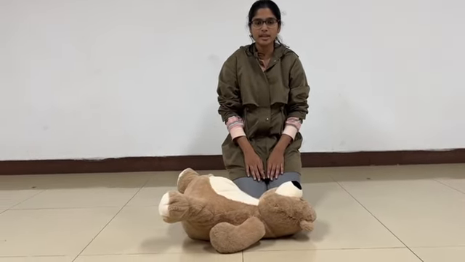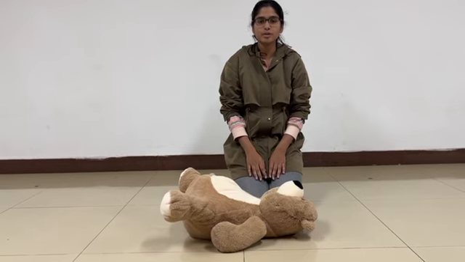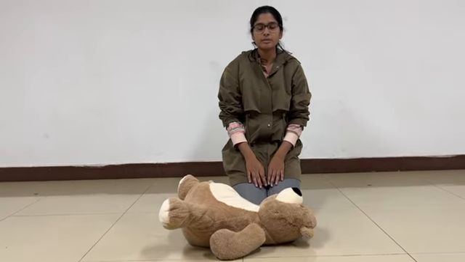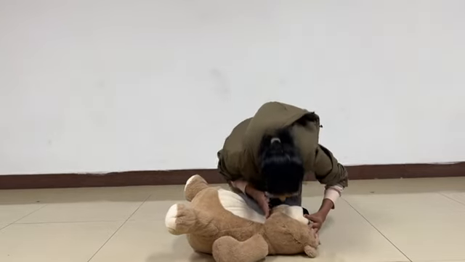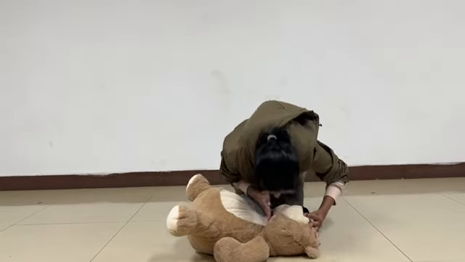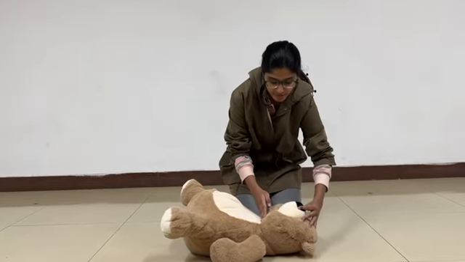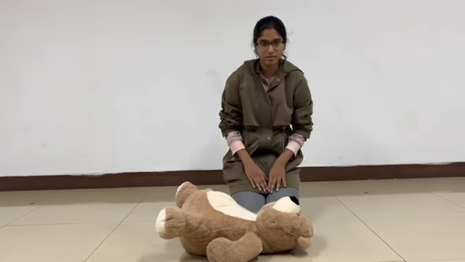Pinch the nose and create an airtight mouth-to-mouth seal. Each rescue breath should take over 1 second. Tidal volume should produce a visible chest rise. After each breath, release the nose and mouth.